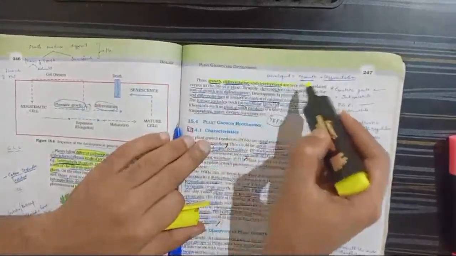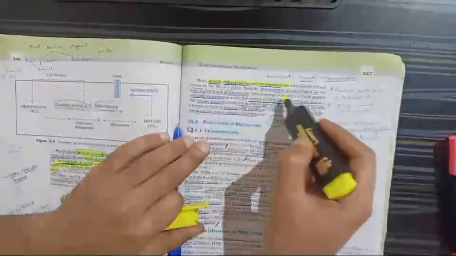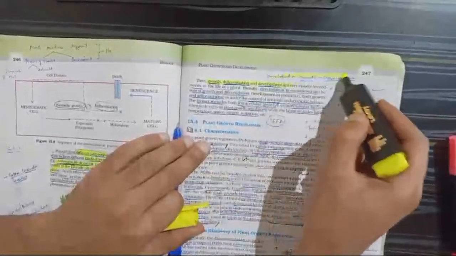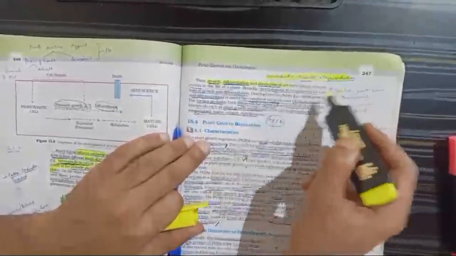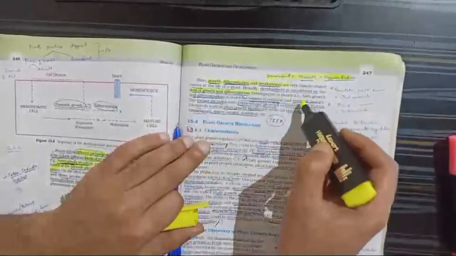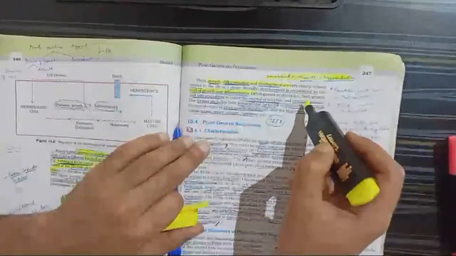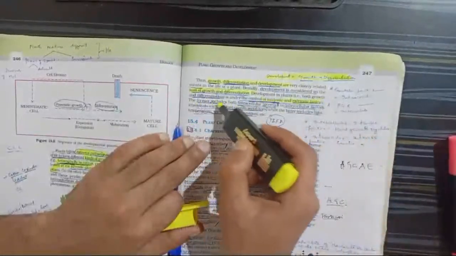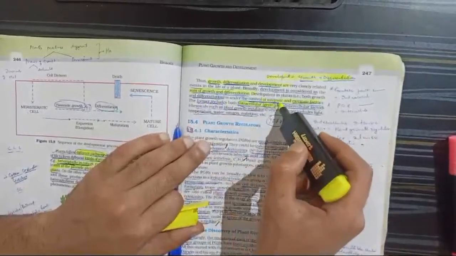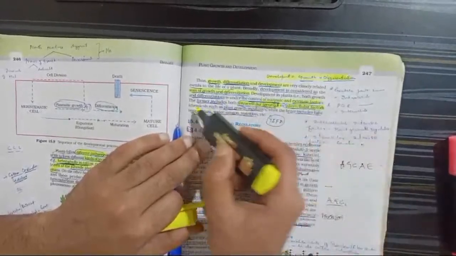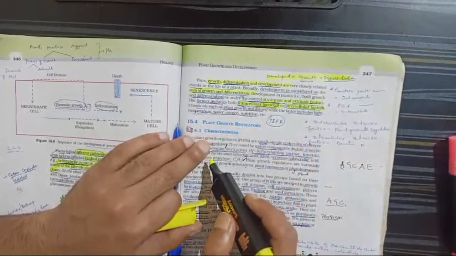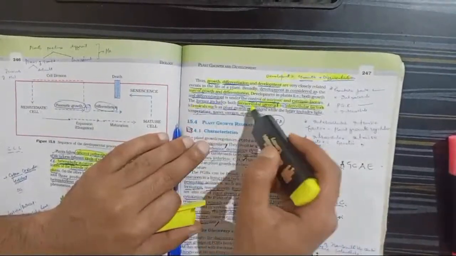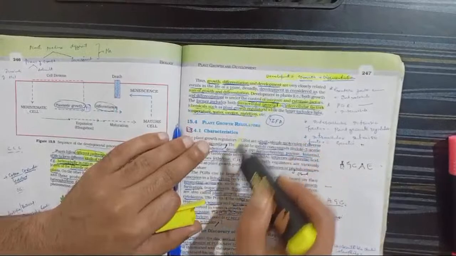The growth, differentiation, and development are very closely related events in the life of a plant. Development is the sum total of growth and differentiation, under the control of both the intrinsic as well as the extrinsic factors. The former includes both the intracellular, meaning genetic, and intercellular factors, chemicals that produce plant growth, while the latter includes temperature, water, oxygen, etc.